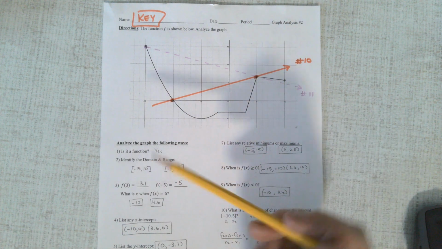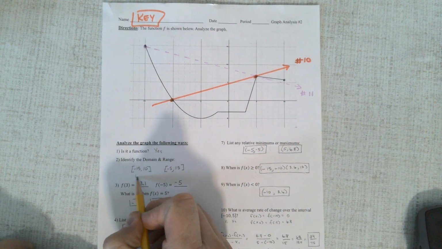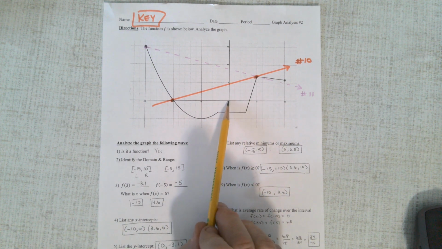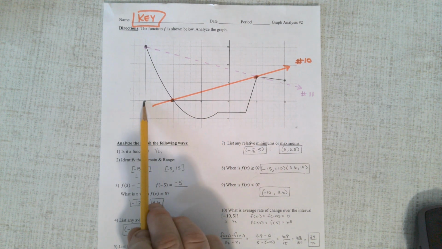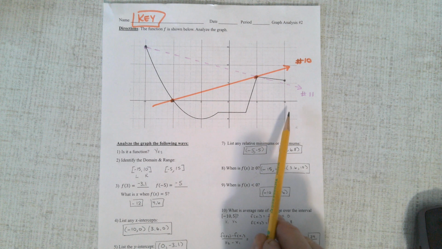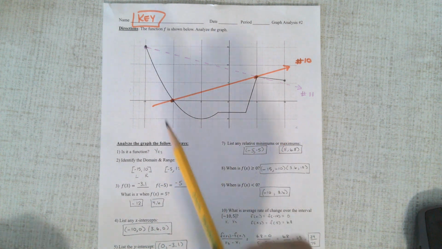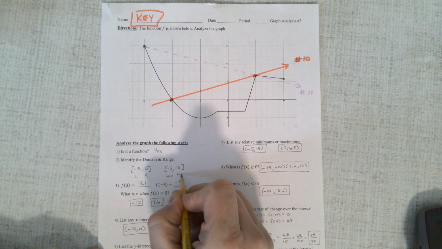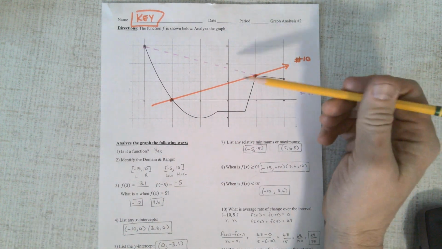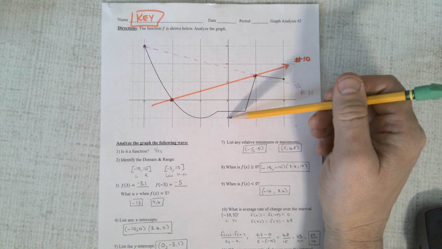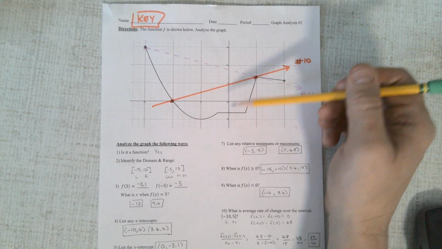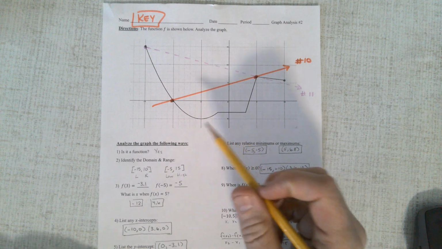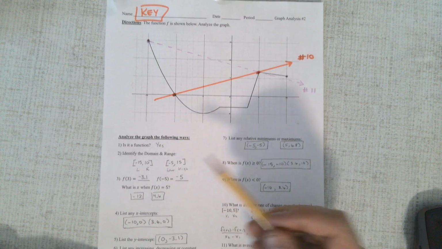Number two, domain. The domain is the furthest left on the x to the furthest right, and the furthest left on this axis is negative 15, and the furthest right is positive 10, so there's our domain. And the range is the lowest value up to the highest value on the y-axis. So on the y-axis, the lowest value is down at negative 5. The highest value is up at 15. So left to right, inputs and outputs.